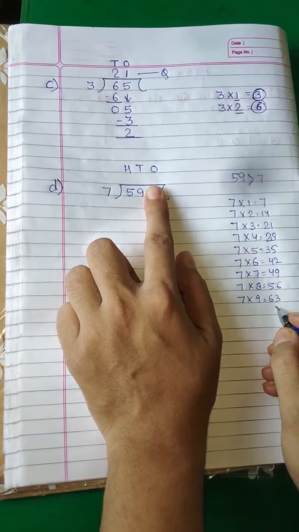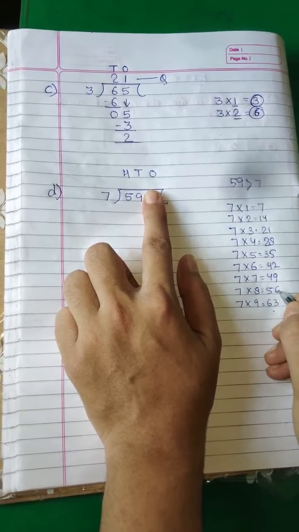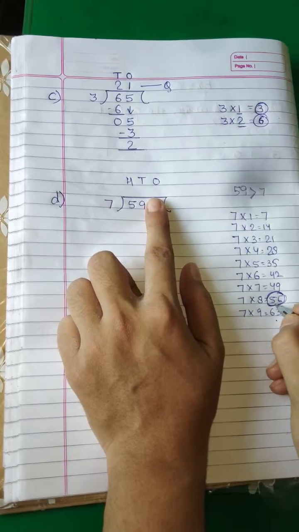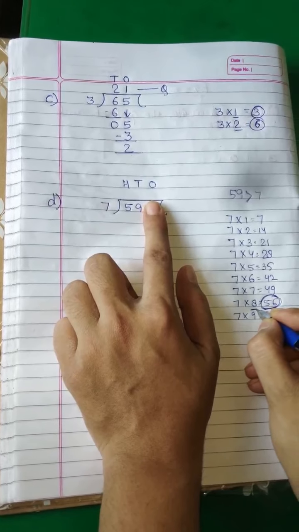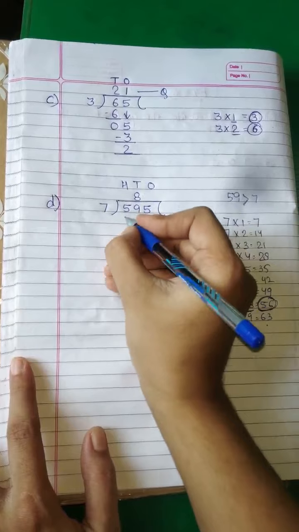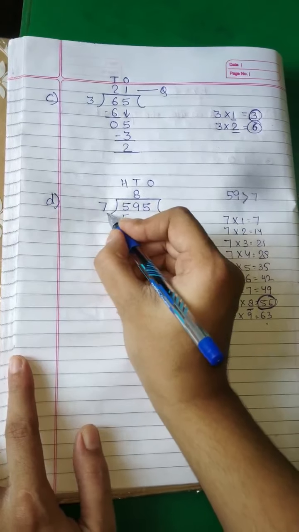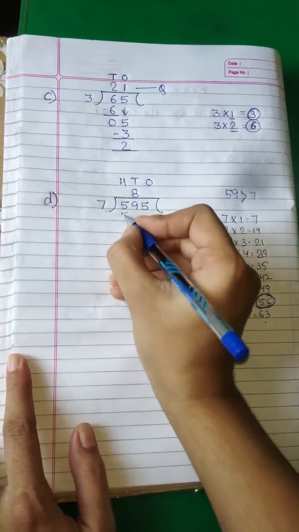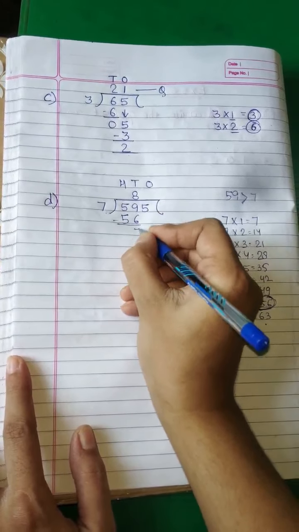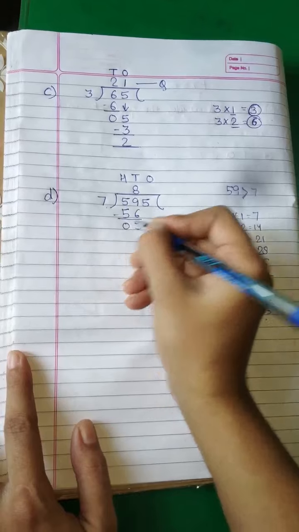because we cannot subtract the greater number from the smaller one. So we are going to take the multiple that is above it, the previous multiple, that is 56. How many times is it occurring in the table of 7? 8 times. So we'll write 8 here and we'll multiply the divisor by this digit. 7 8s are 56. Now we'll subtract. 9 minus 6 is 3. 5 minus 5 is 0.